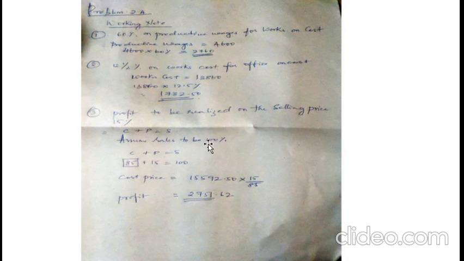When you assume sales to be 100%, then cost and profit will be distributed among this 100%. As they have stated in the question, 15% is profit, then the remaining balance is 85. How did you get 85? 100 minus 15 will give you your cost percentage, which is 85%.